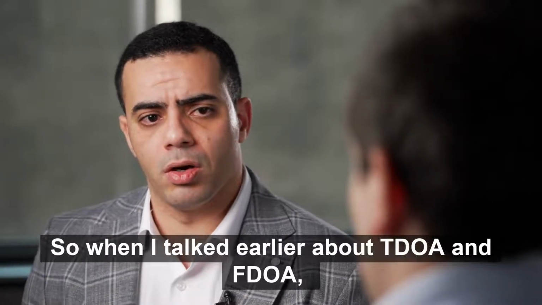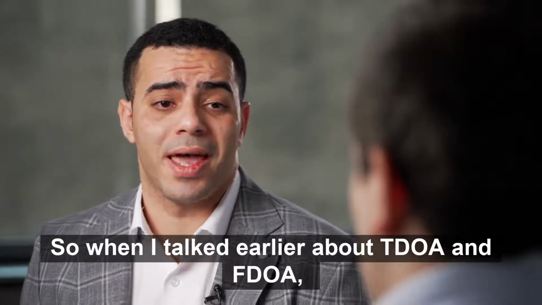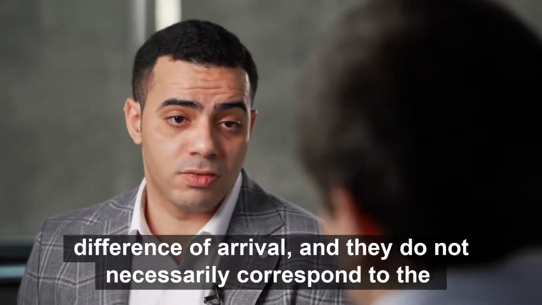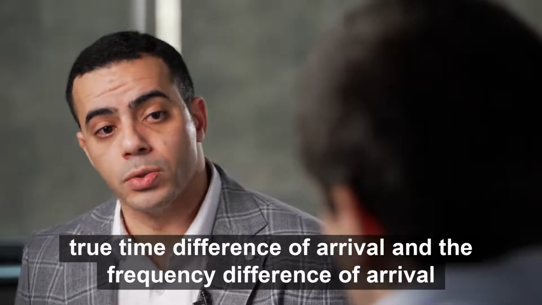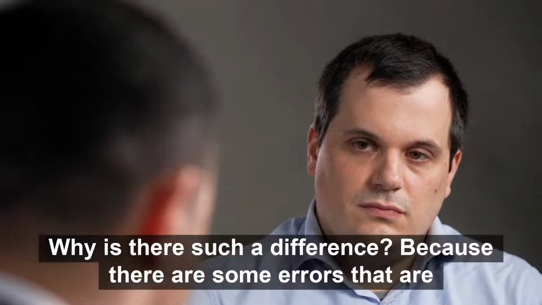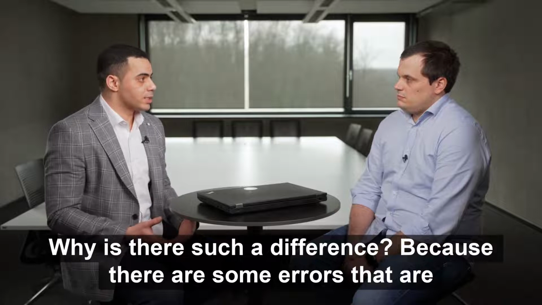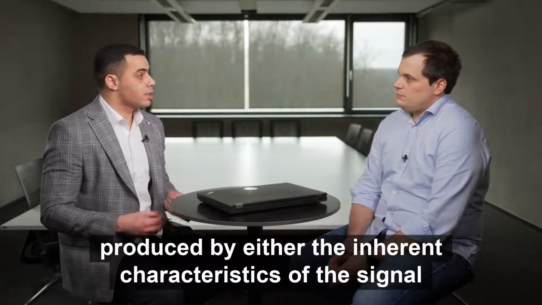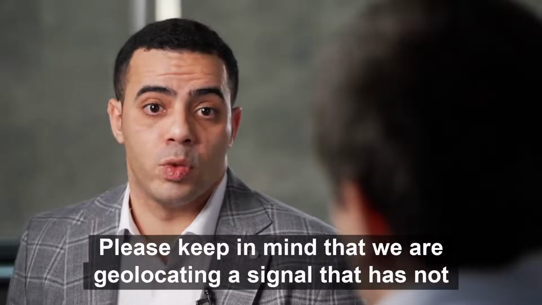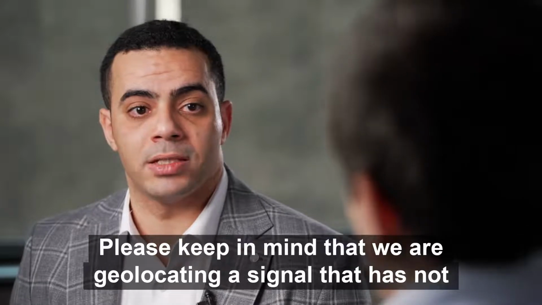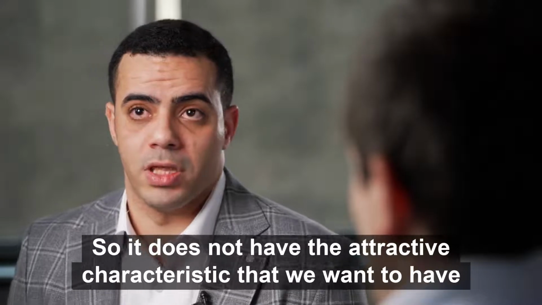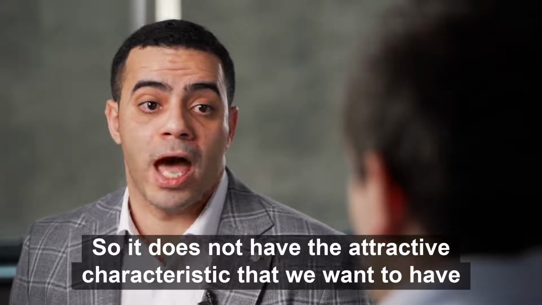When I talked earlier about TDOA and FDOA, these are estimations of the time difference of arrival and the frequency difference of arrival, and they do not necessarily correspond to the true time difference of arrival and the frequency difference of arrival. Why is there such a difference? Because there are errors produced by the inherent characteristics of the signal that we are using. Please keep in mind that we are geolocating a signal that has not been designed for geolocation. It's designed for communication, so it does not have the attractive characteristics that we want for geolocation.